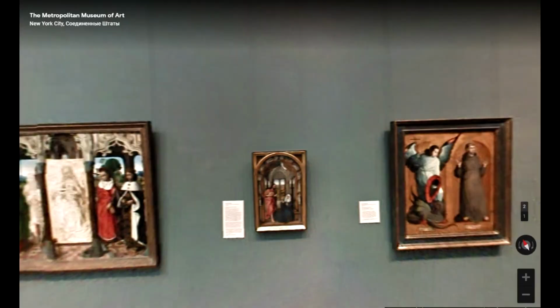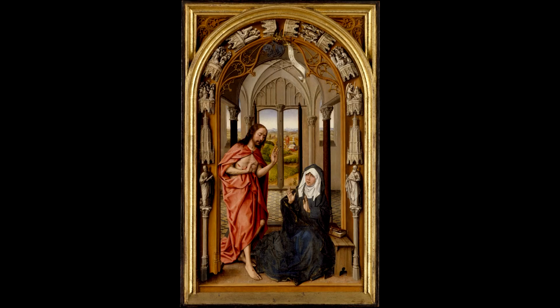To the left, we see another piece by Juan de Flandes, Christ Appearing to His Mother. Juan de Flandes immigrated to Spain to serve at the court of Queen Isabella of Castile. In this painting, he suppressed his own individual style and closely copied the work by Rogier van der Weyden that had been owned by Isabella's father, King Juan II.